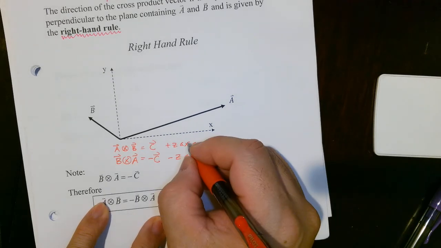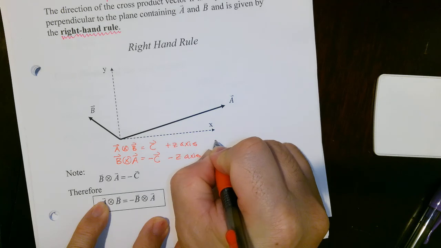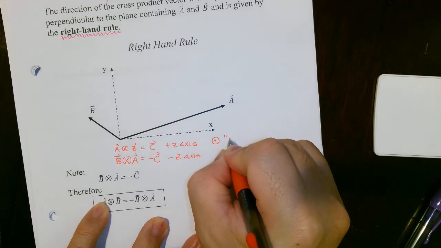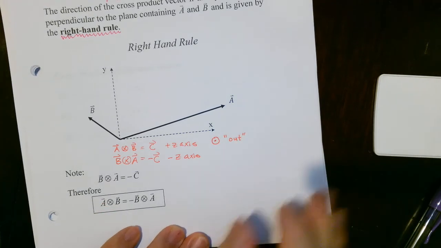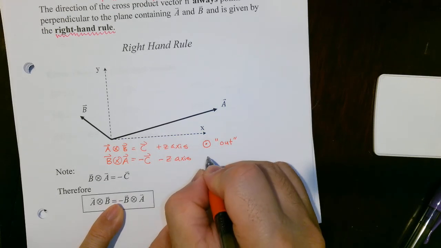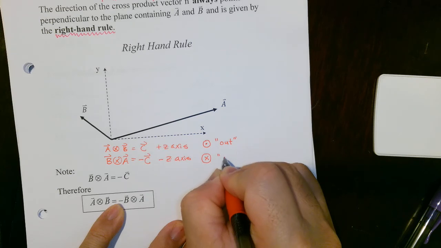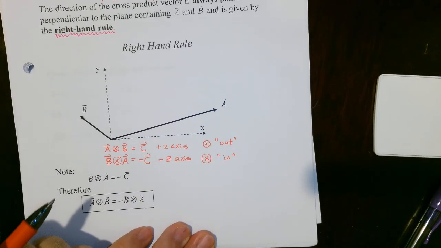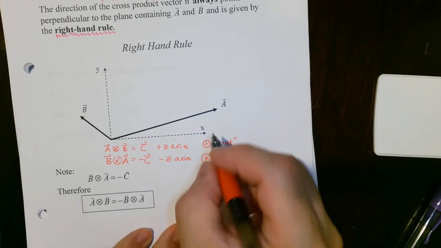You can represent the positive Z axis as dot with circle. This means out. Okay? And X with circle means in. And this is actual mathematical terms. And you'll also use that in physics too. Why is that?